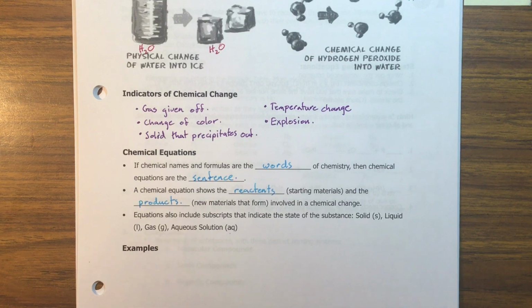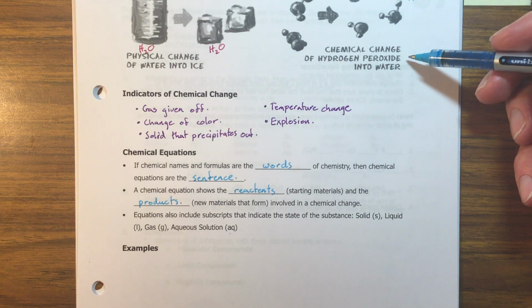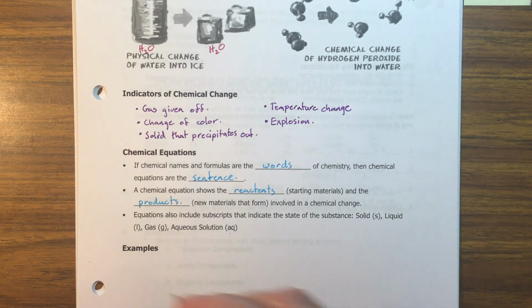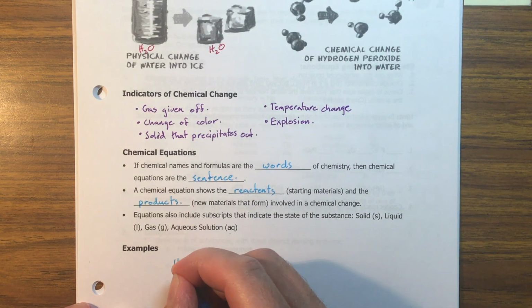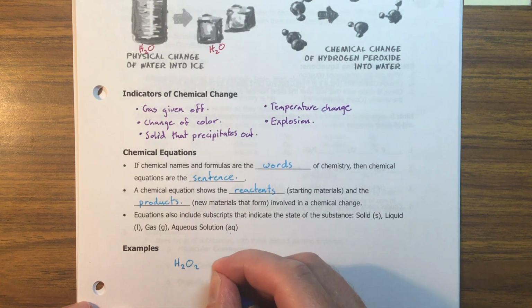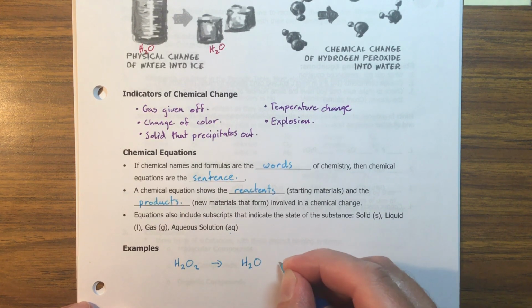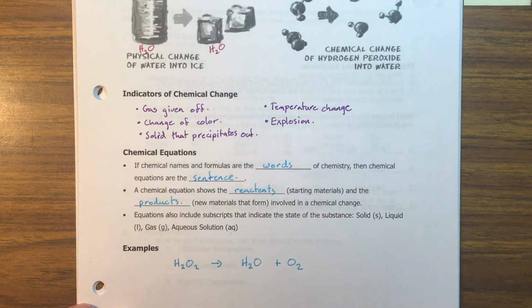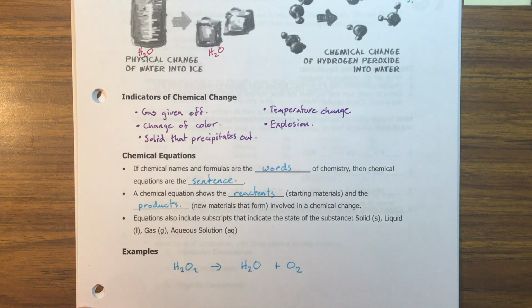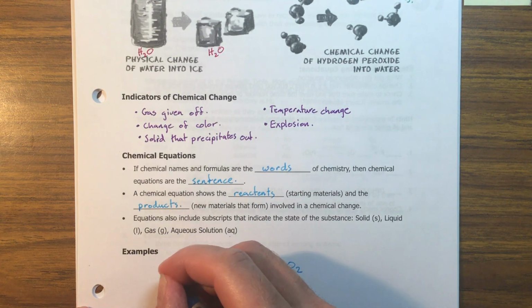So, here's an example of a chemical change. Let's do hydrogen peroxide into water. So we've got H2O2 will give us H2O plus O2. And of course, we always need to balance these. So this is going to be 2 and 2.